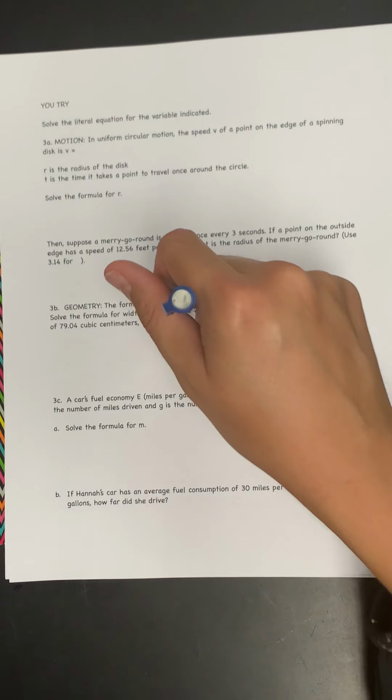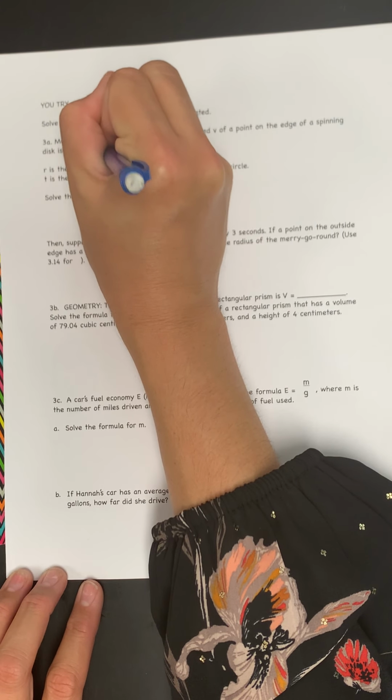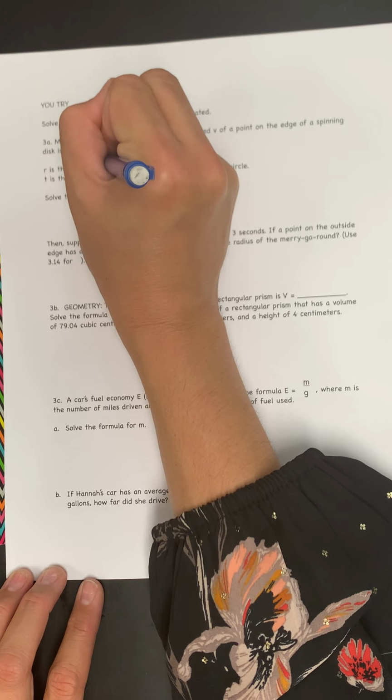Here are some more examples of working with literal equations and formulas. We'll do 3A just to practice, and then you have 2 more problems at the bottom that you can work with as well. So for this one, we're talking about the speed, or in this case, velocity. And our formula that we use for velocity is 2 pi over t times r. So for this one, what we're going to do is, oops, sorry.